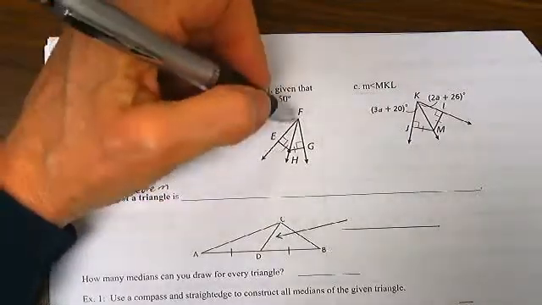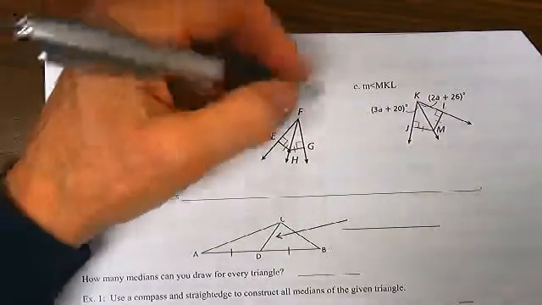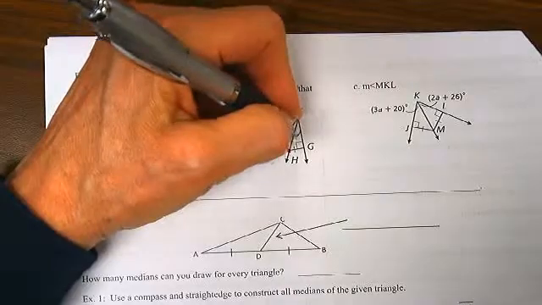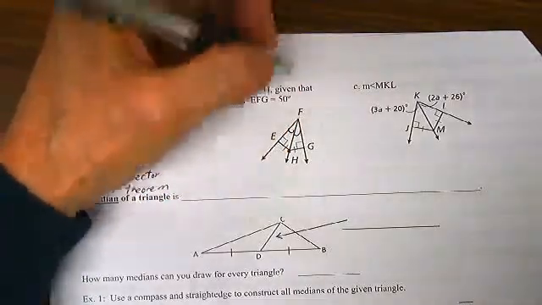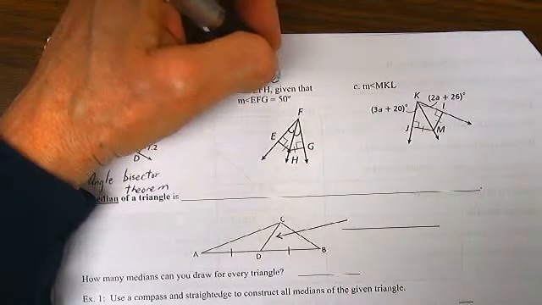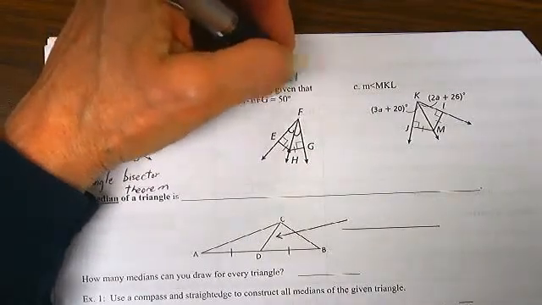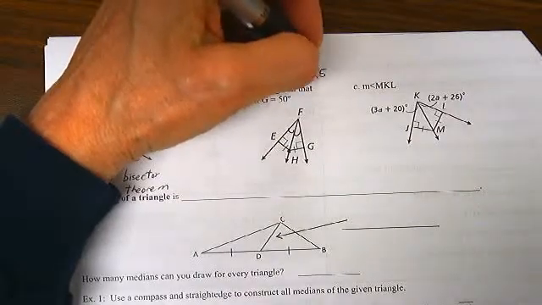Therefore, if EFG is 50 degrees, then EFH must be half of that. So the measure of angle EFH is 25 degrees.